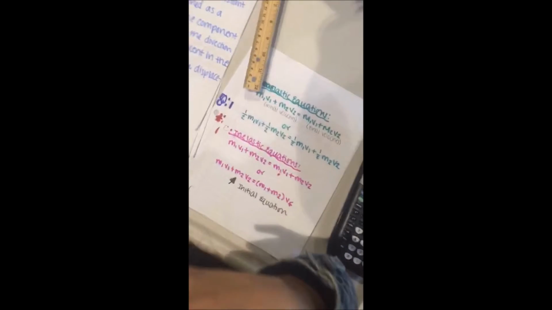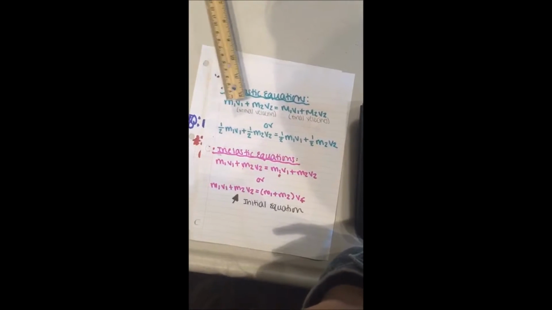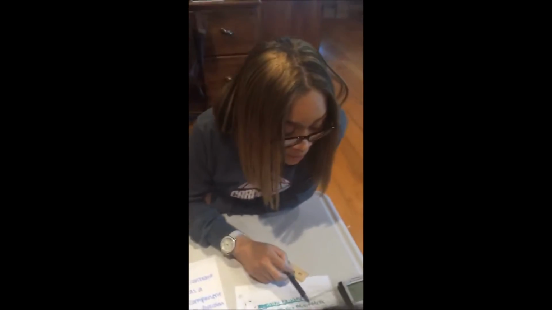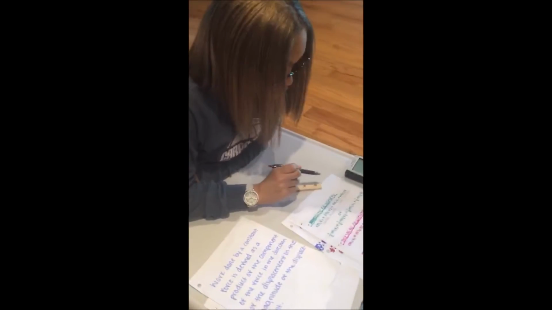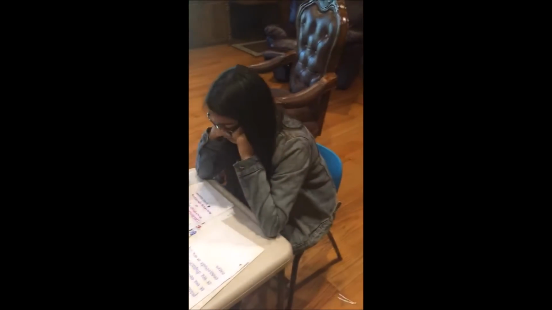M equals mass. So we're going to start with this: M1 times V1 plus M2 times V2 equals M1 times V1 plus M2 times V2. So this first part of the equation will be the initial velocity, and the second half of the equation will be the final velocity.